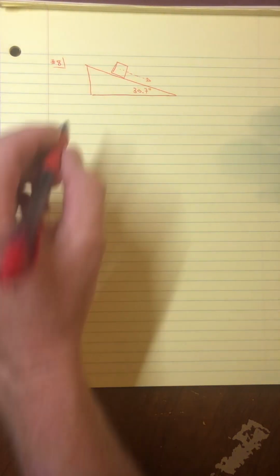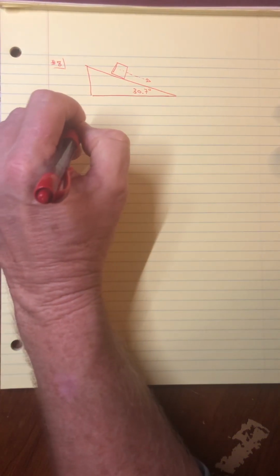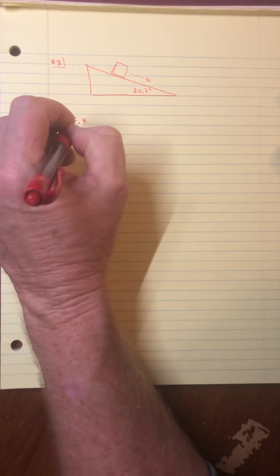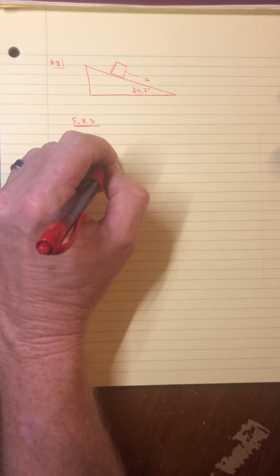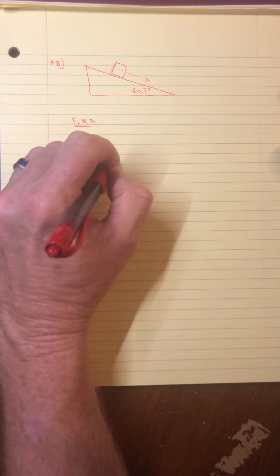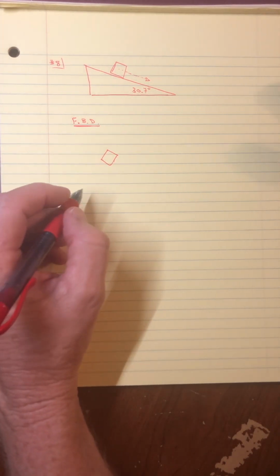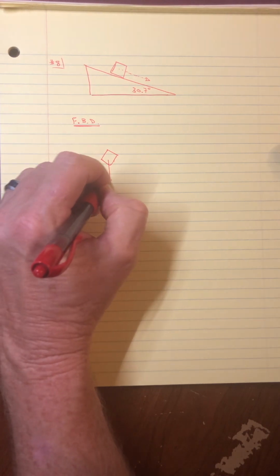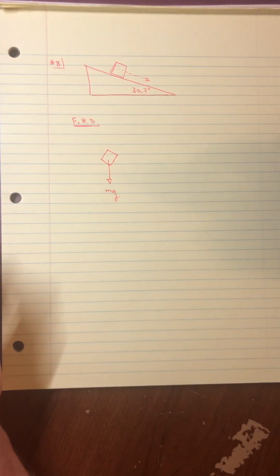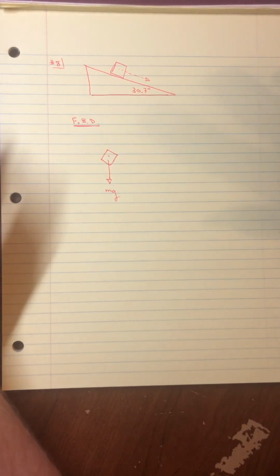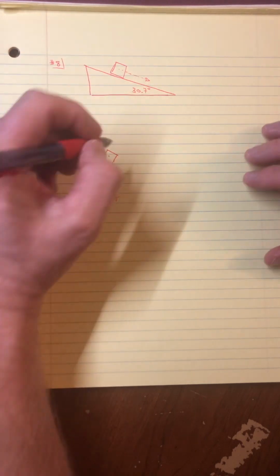Okay. And so like all these problems involving dynamics, we do the free body diagram first. And so I'll put my block here and say, okay, what forces are on this block? Well, I always like to say, take gravity and then everything touching it. And so in this case, we've got gravity, and the only thing touching it is the surface of this incline.